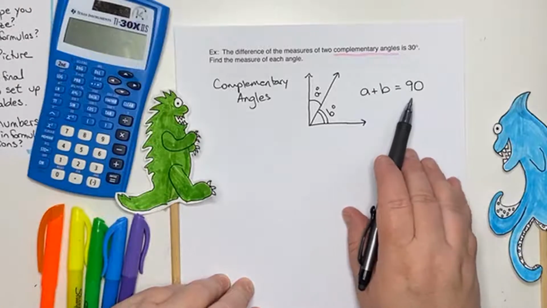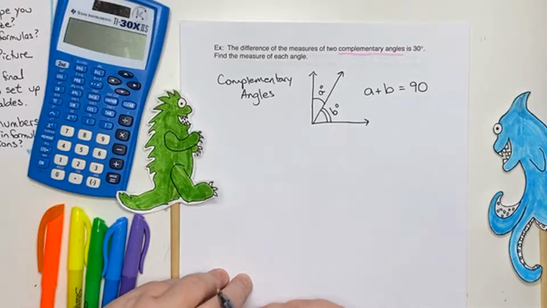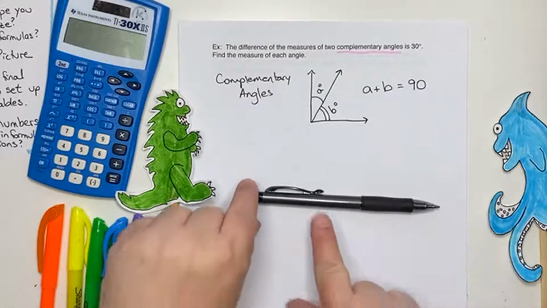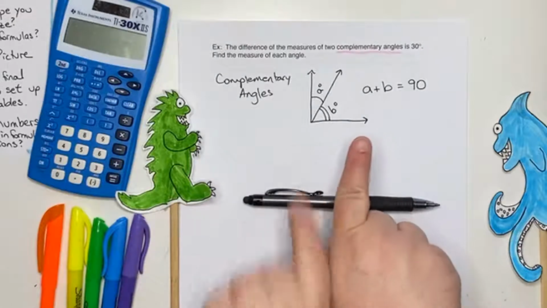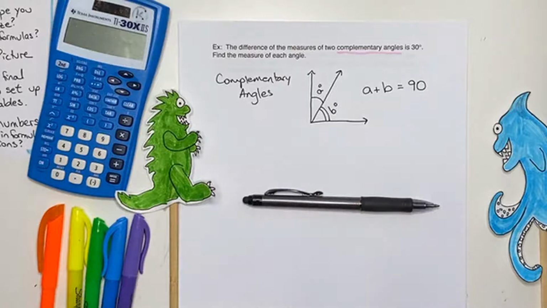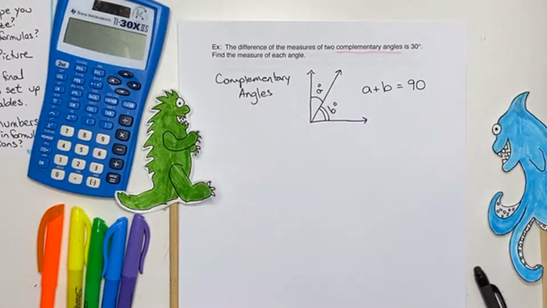And you might be remembering also that there's another word very similar called supplementary. If they're supplementary, then they go together to make a full straight angle. So they add together like this. So this angle and that angle go together to be 180. So complementary is 90 degrees.